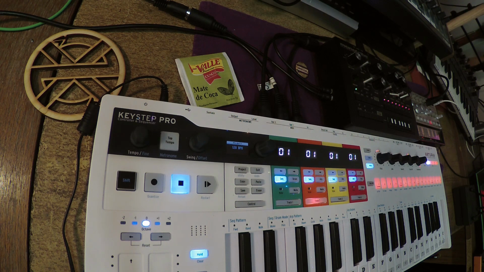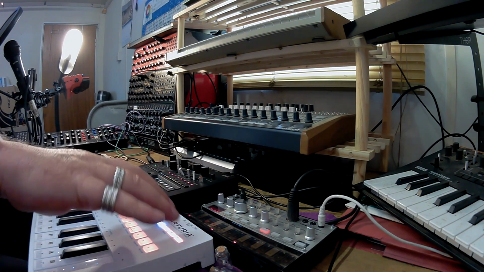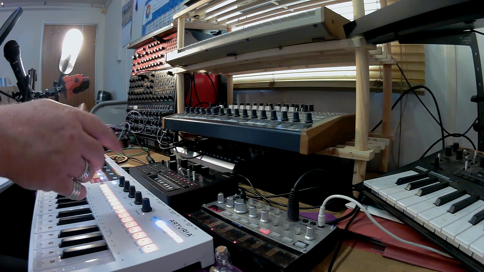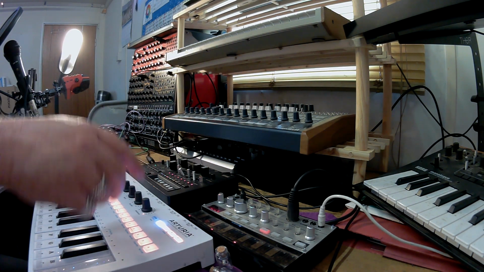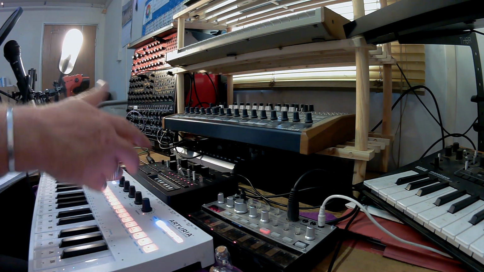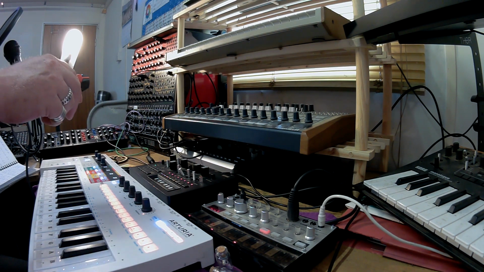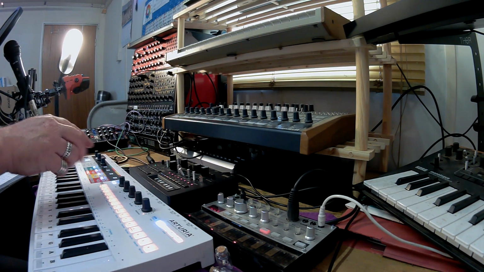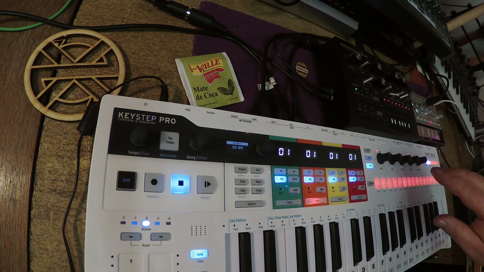Control mode changes the function of the 5 main encoders on the KeyStep Pro, and so instead of controlling the pitch, gate, velocity, etc. and the corresponding CV sent to the analog outputs, in control mode they send MIDI control change messages, enabling you to control the parameters of external hardware synths or Eurorack modules or VSTs within a DAW.